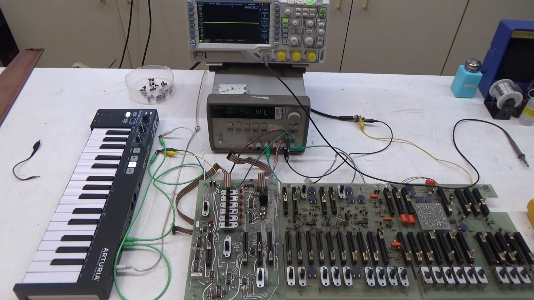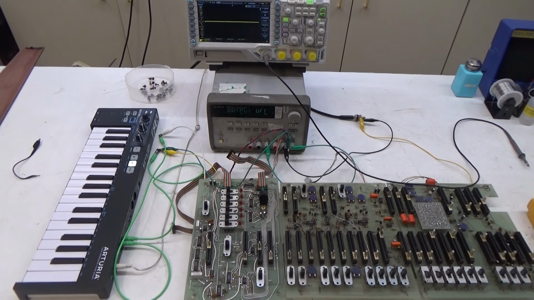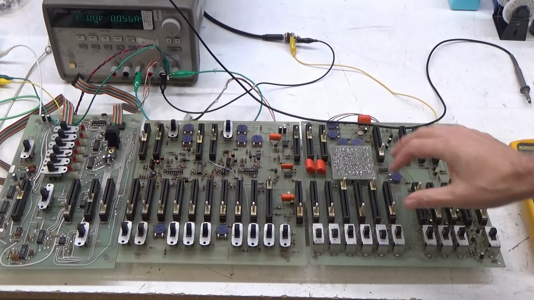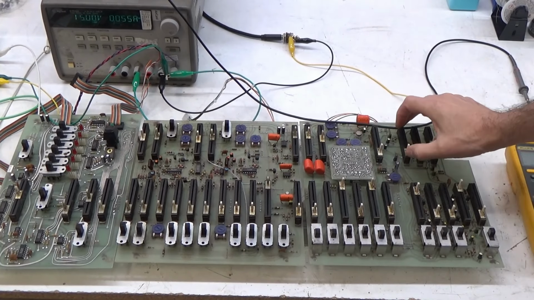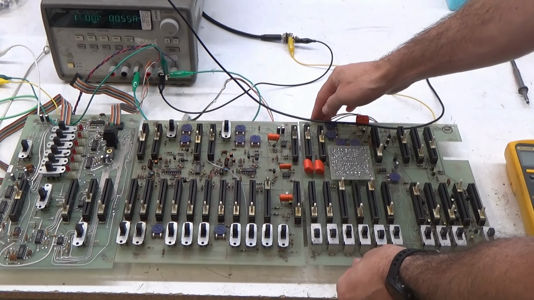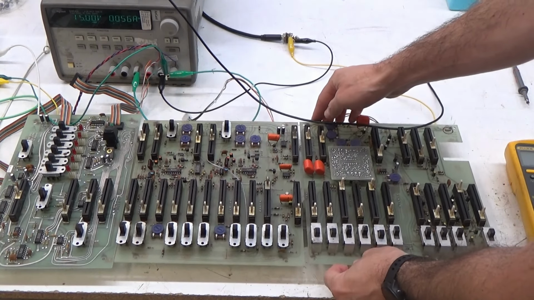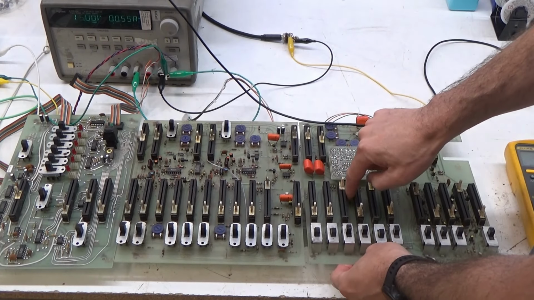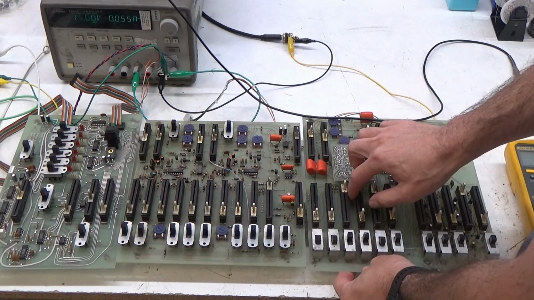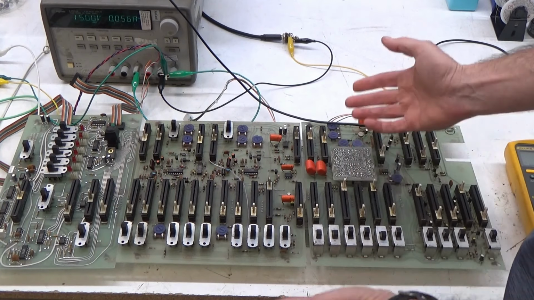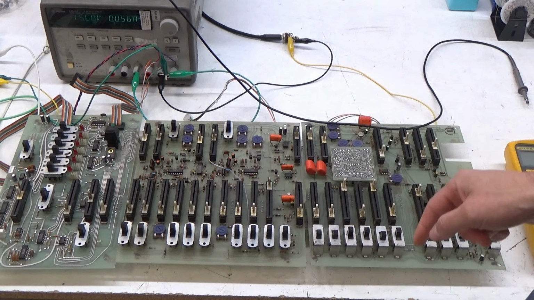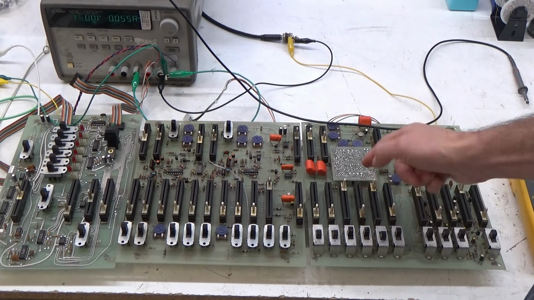So I'm going to take this apart and investigate. I'm actually guessing it's going to be this one, because as I wiggled the board around, the LFO one kind of came back to life. If I wiggle the board, so I've got this firmly seated now, and it's not modulating it.